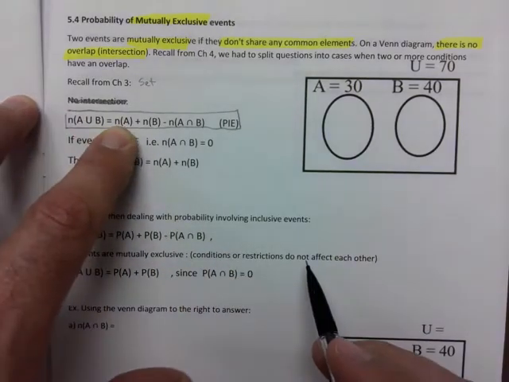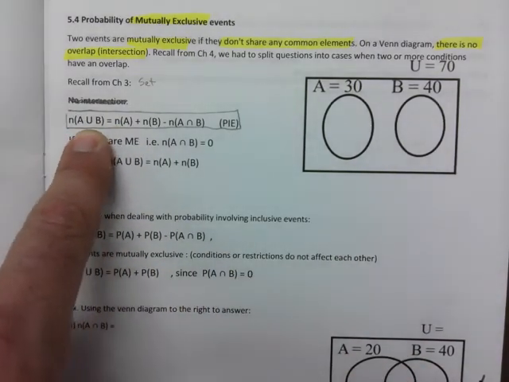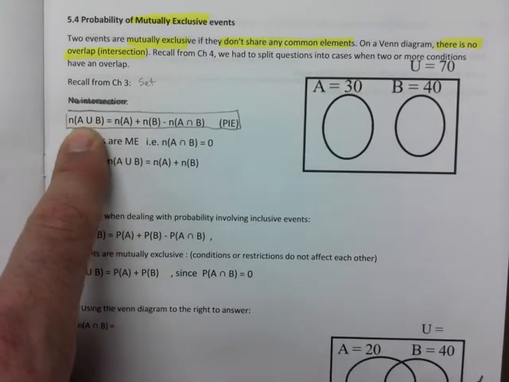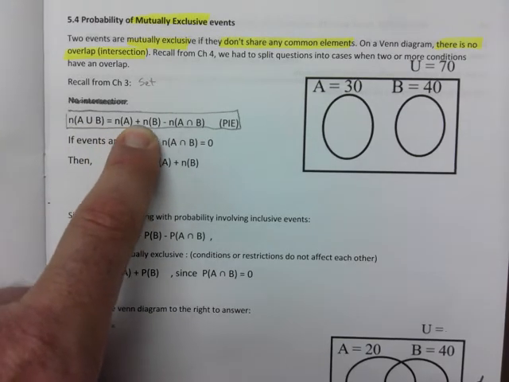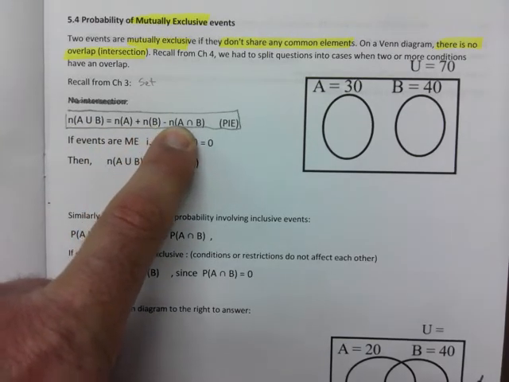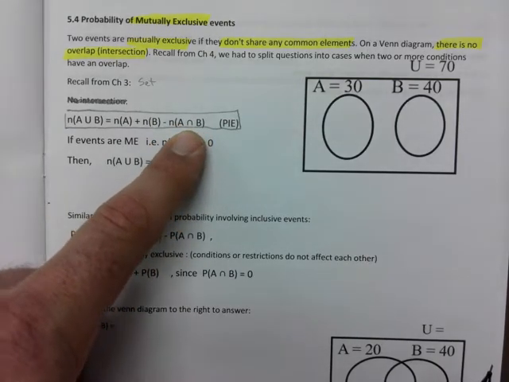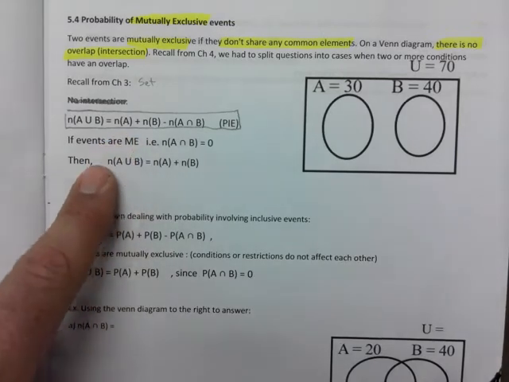This was the formula: the union, A or B, or people who have at least one of the sets, is found by adding A, adding B, and subtracting the intersection. There's a variant of this formula, but I always like to stick with that one.